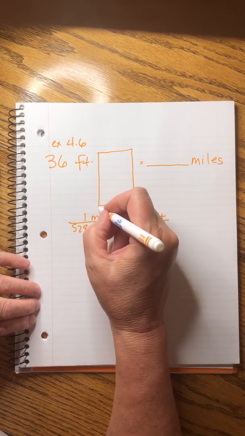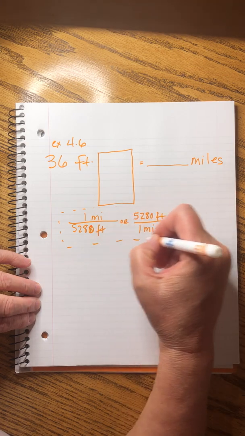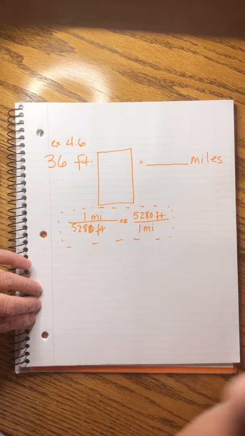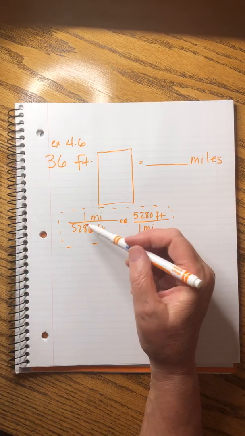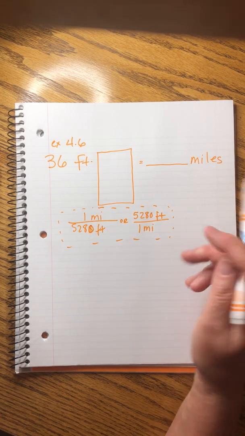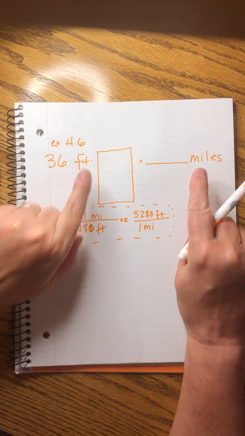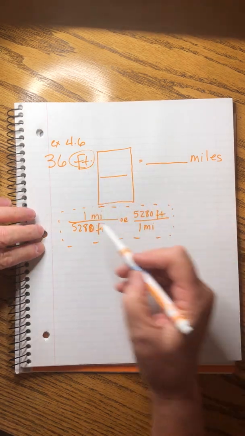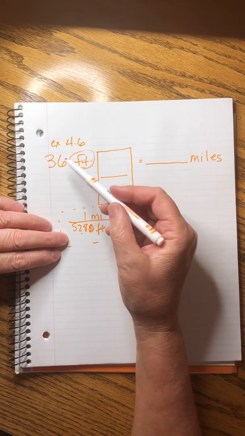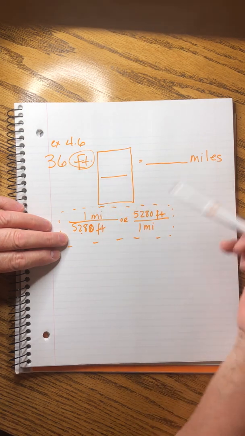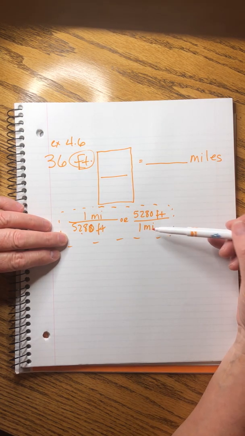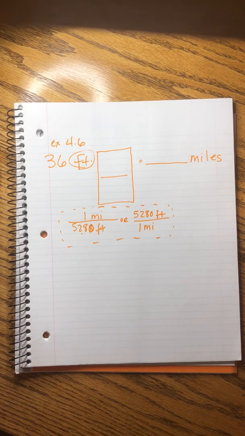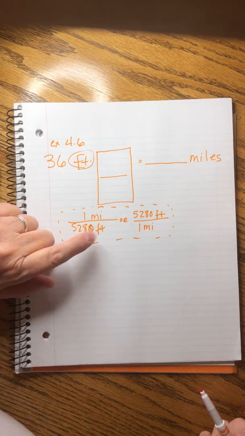Those are the 2 unit multipliers that connect. I know I'm using a different style here, but just play along with me. These are the 2 ways we can write the relationship between feet and miles. We want the one that has our starting unit on the bottom, so that's this one. Now remember, if we were trying to go from miles to feet, we'd want this one because that has miles on the bottom. We want to set them up so that they cancel. So that's why the rule is always starting unit on the bottom fraction. That's the one we use.